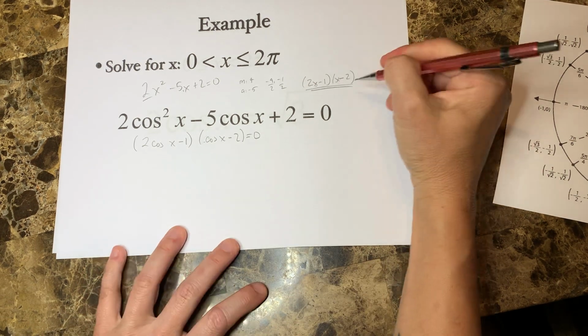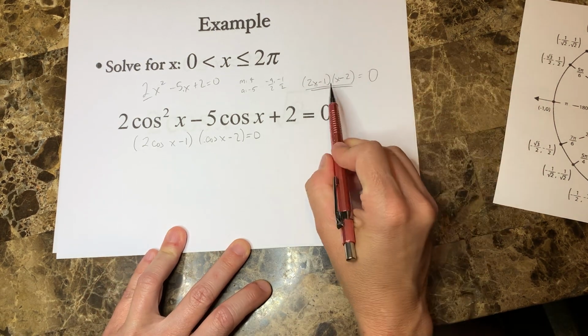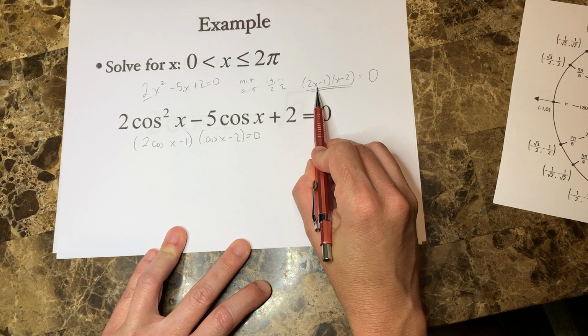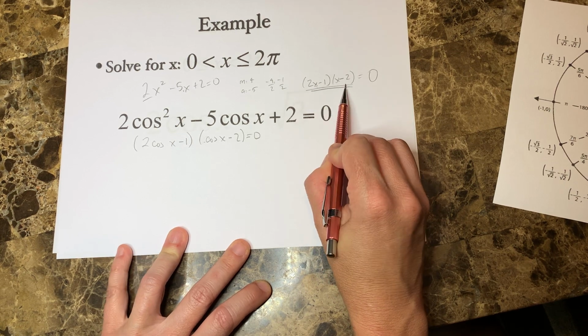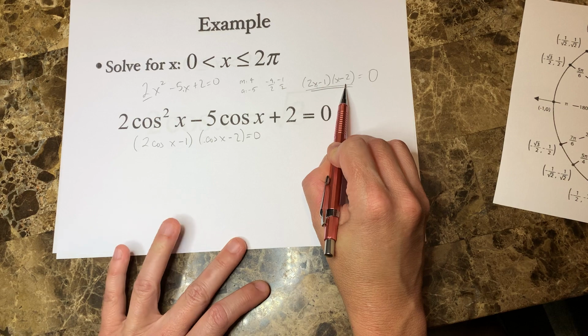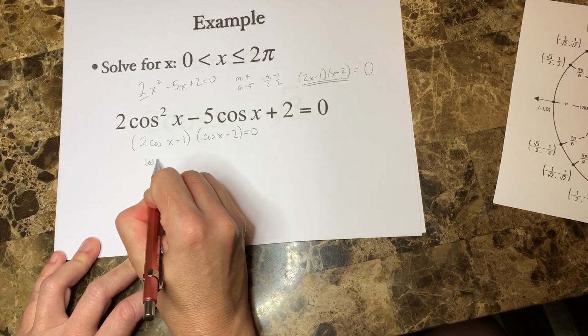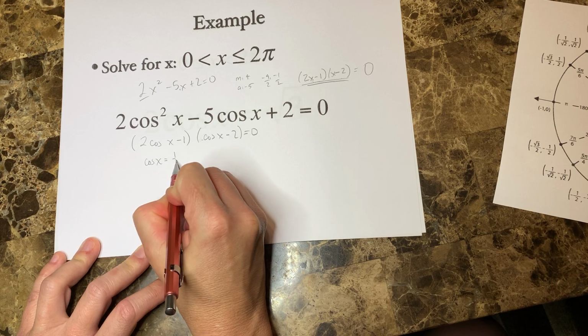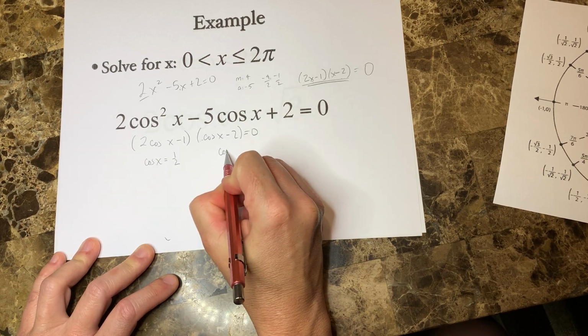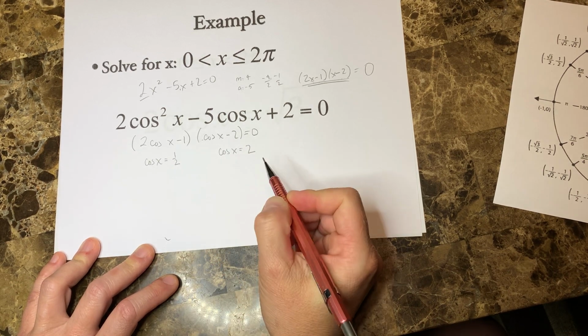Now going back to this, if this equaled 0, you would set this equal to 0 and get 1/2, and set this equal to 0 and get 2. You do the same thing here. If I solve this, I get the cosine of x equals 1/2. And here, the cosine of x equals 2.